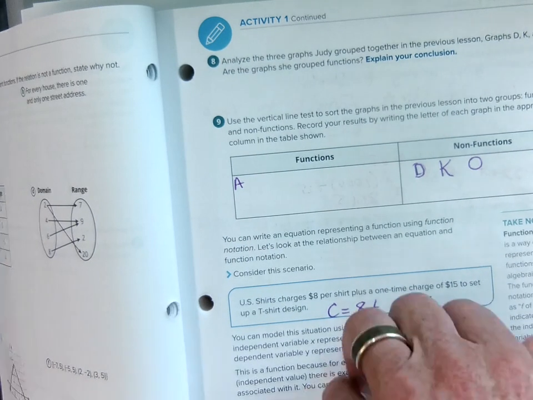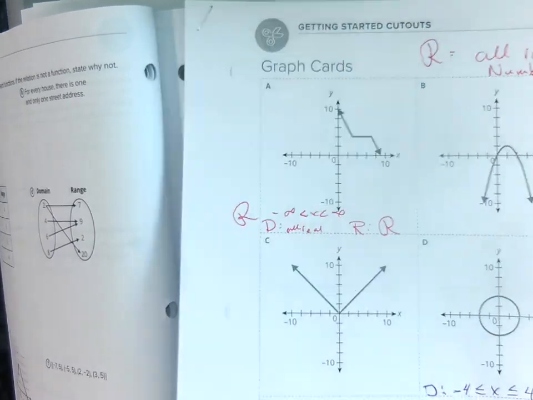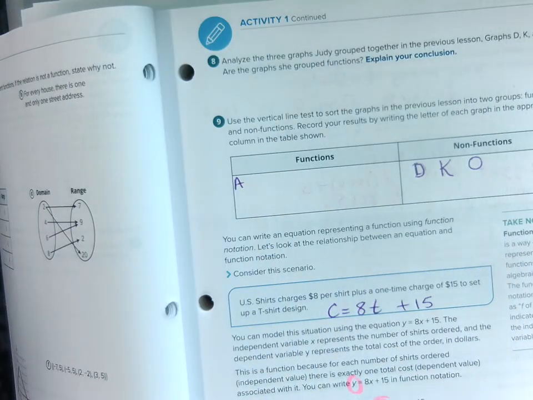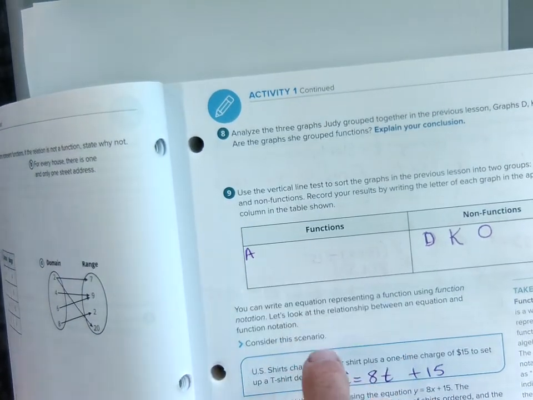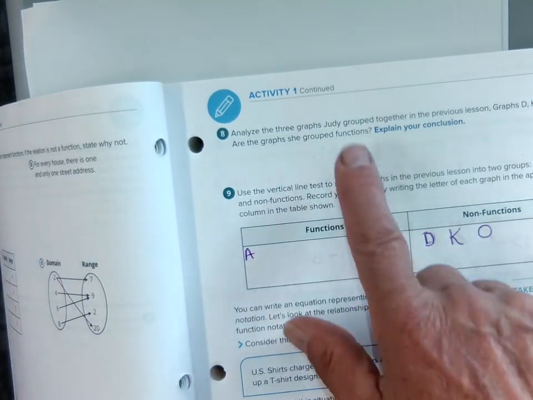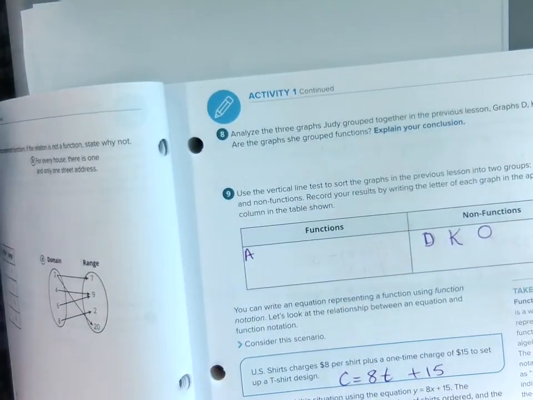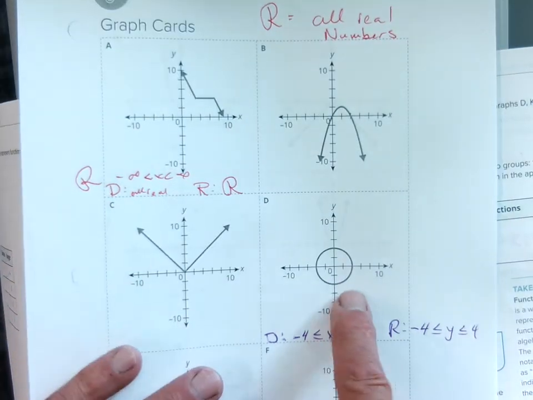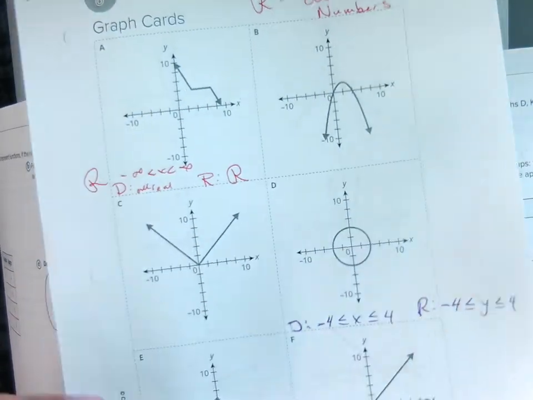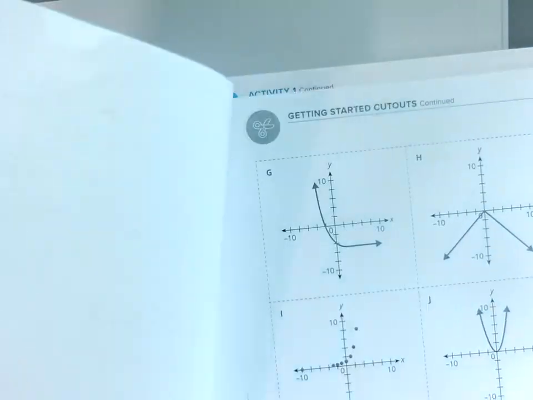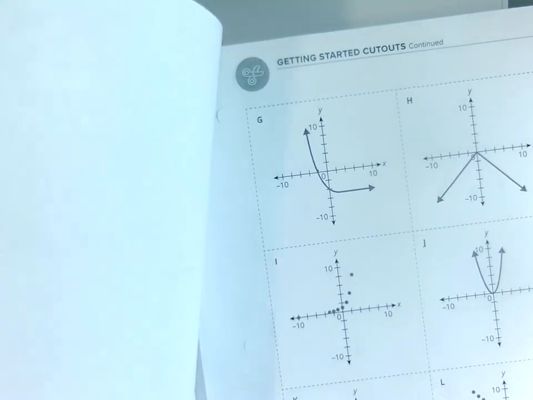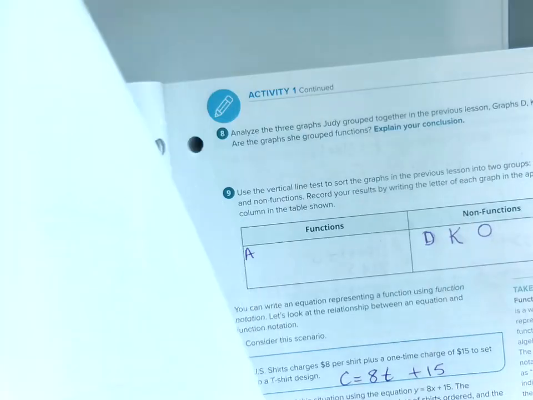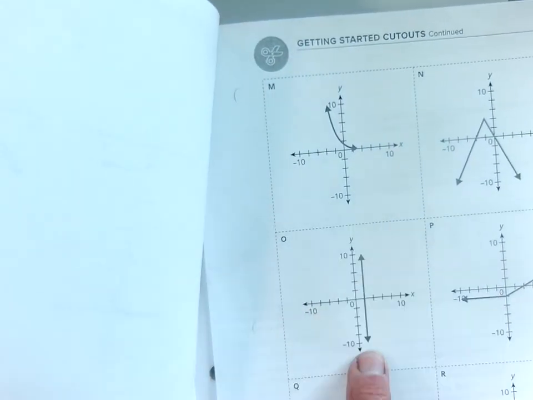Now, we went back to our book, and in our book, we talked about our graphs. We remember looking at all these graphs from before, and if we read the explanation, it looks like Judy, when she did her grouping, grouped D, K, and O all together because D is not a function, it fails the vertical line test. K is not a function, it fails the vertical line test. And O is not a function, it definitely fails the vertical line test.